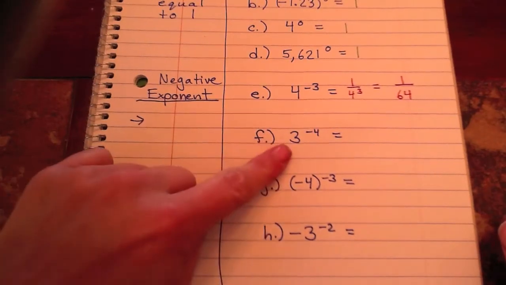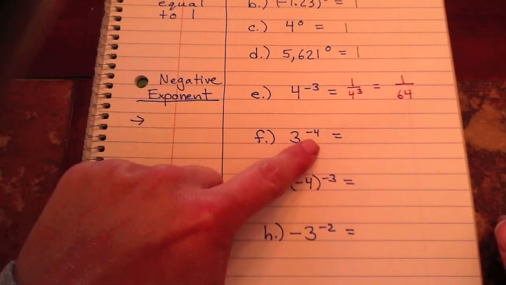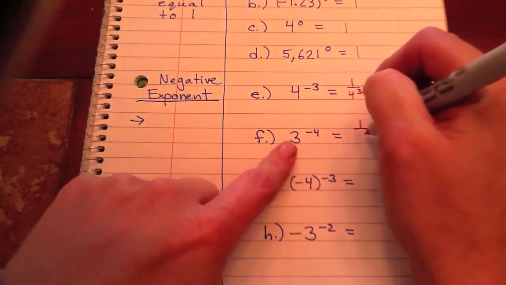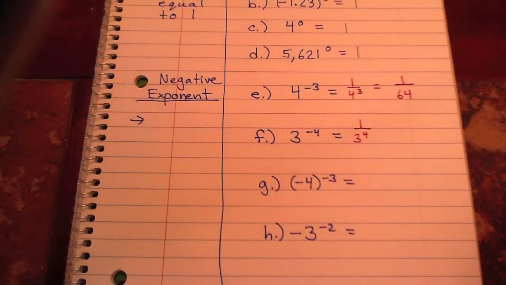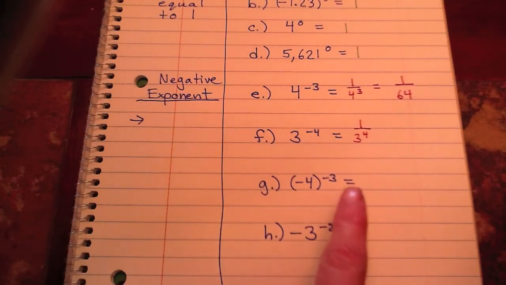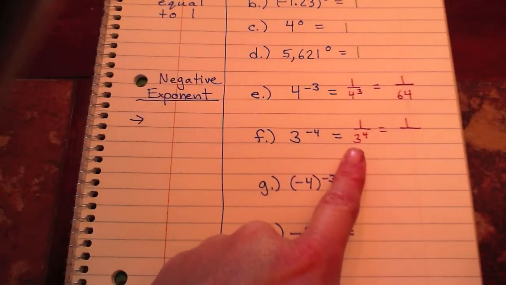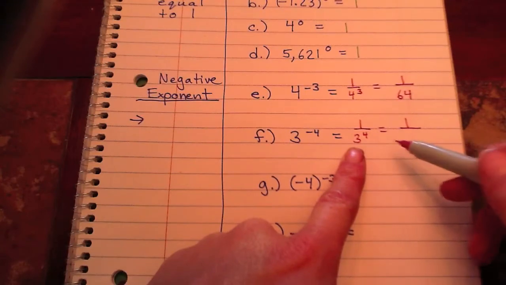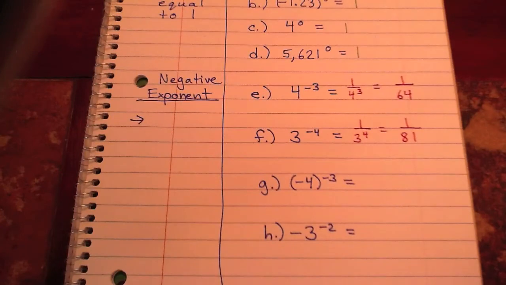So go ahead and look at this one. We do the exact same thing. 3 to the negative 4th power. When I see that negative exponent, I'm going to go ahead and bring 3 down to the bottom to the 4th power. I get to lose my negative exponent. And then same thing, I can multiply it out now, which equals 1 over 3 times 3 is 9, 9 times 3, 27, 27 times 3, 81. So 1 over 81.